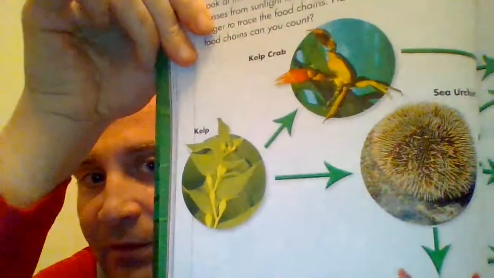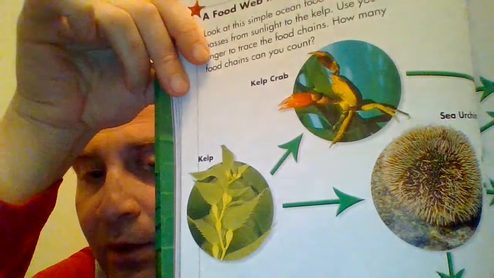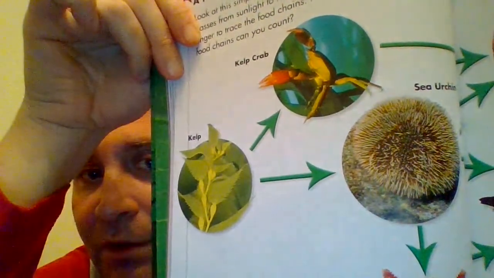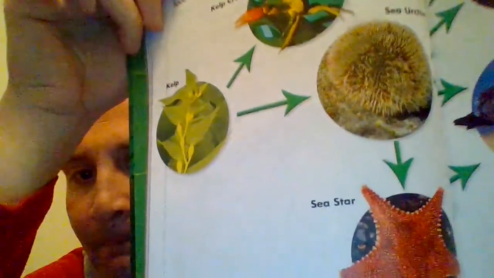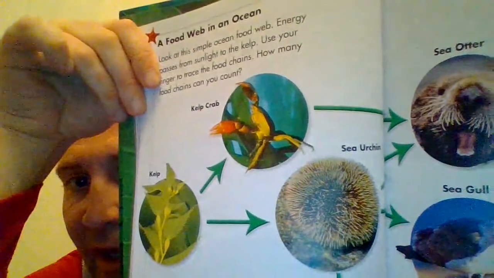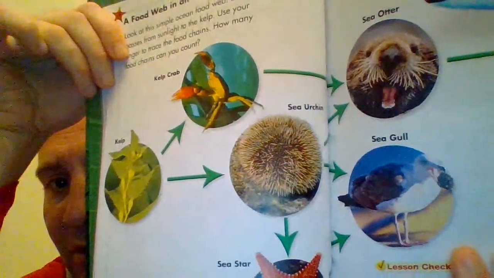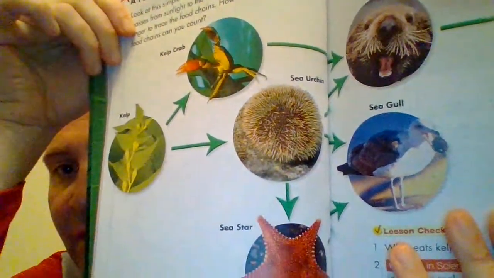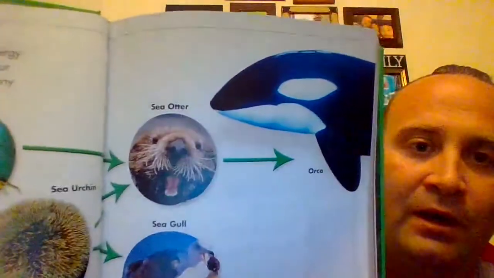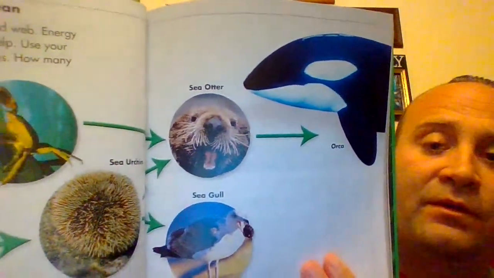All right, so the kelp gets its energy from the sun. The kelp crab eats the kelp and gets the energy. The sea urchin also eats the kelp. The sea star eats the sea urchin. The sea otter eats the sea urchin and the kelp crab. And the sea gull eats the sea urchin and the sea star to get the energy. And the sea otter is eaten by the orca. The orca is getting his energy from the sea otter.